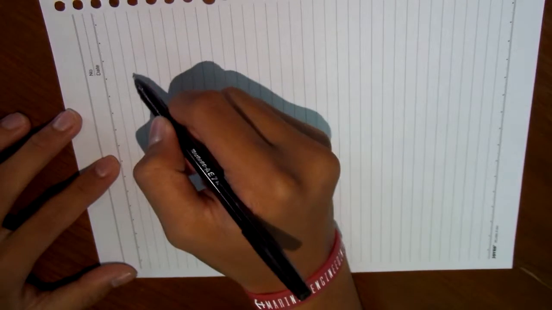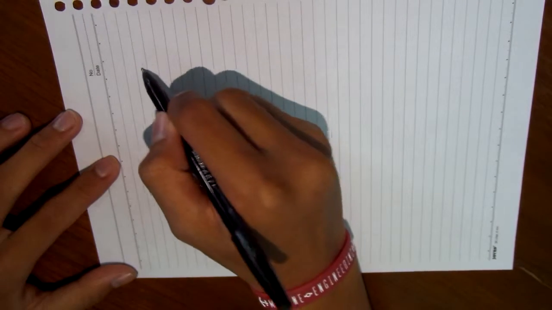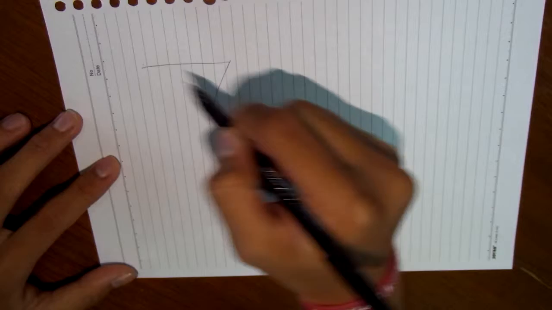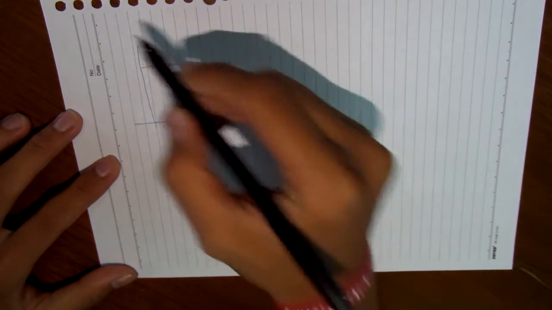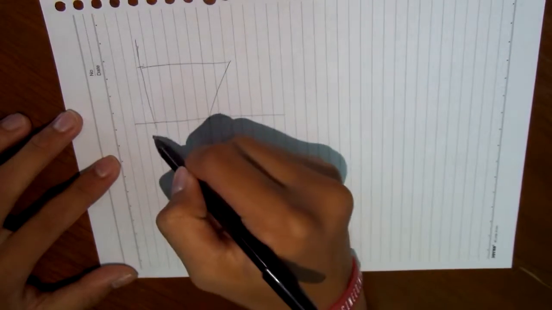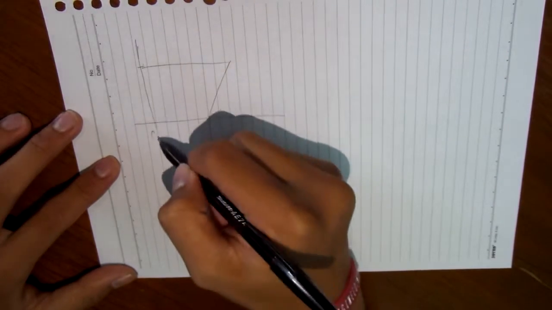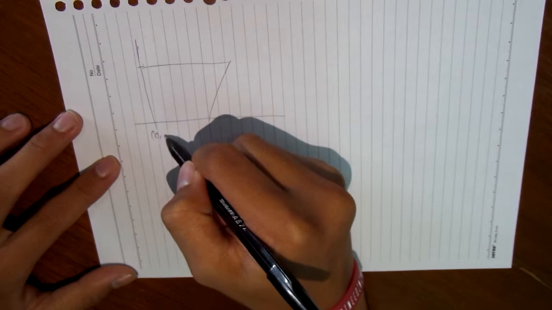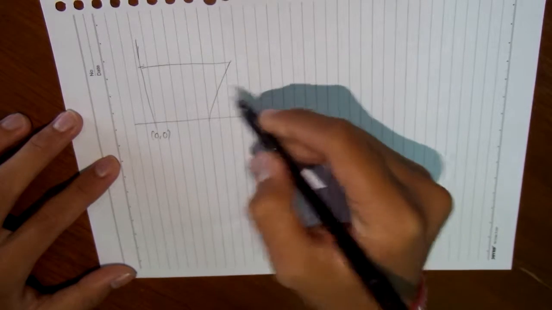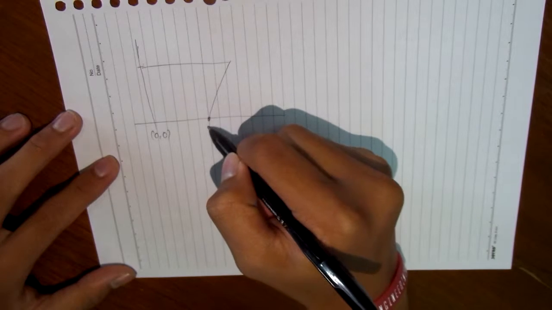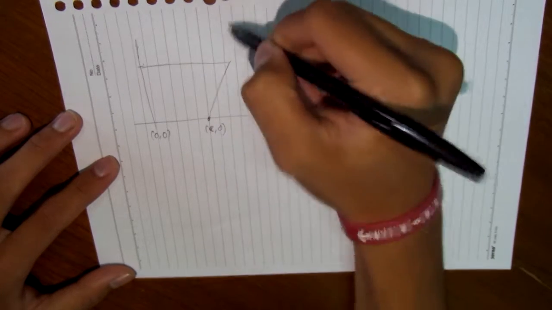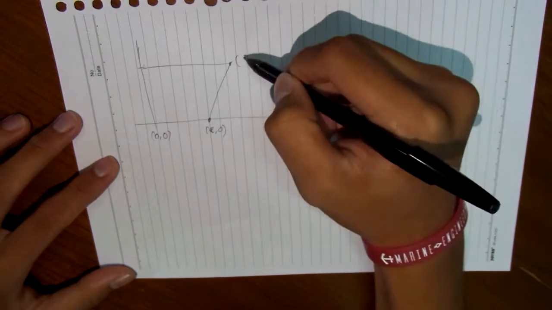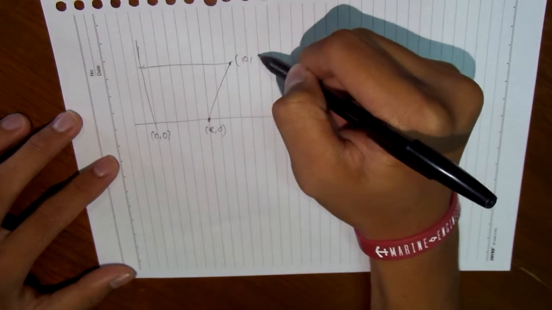First thing we have to do is draw the tank on the Cartesian diagram. By doing this, we have the coordinates: at this point it's 0, 0, at this point it would be 8 and the y is 0, and at this point it is 10, 6.